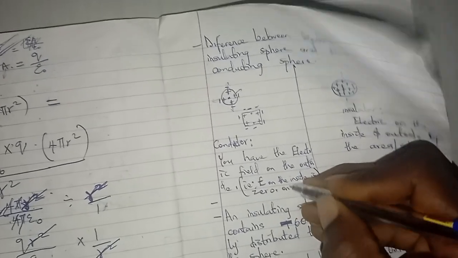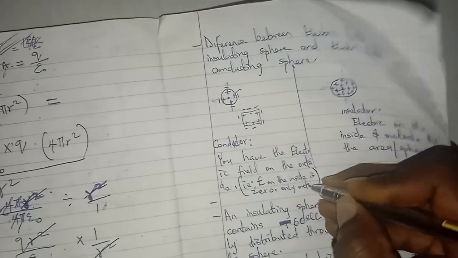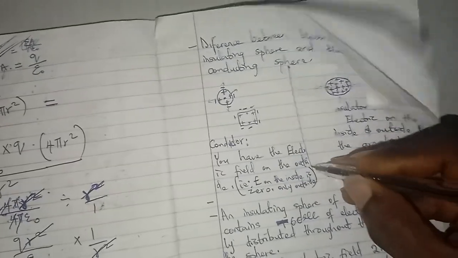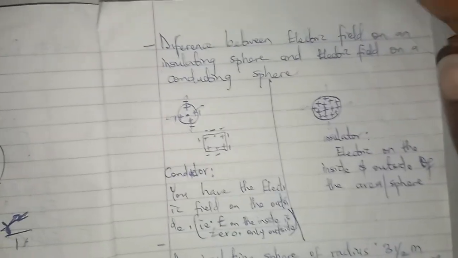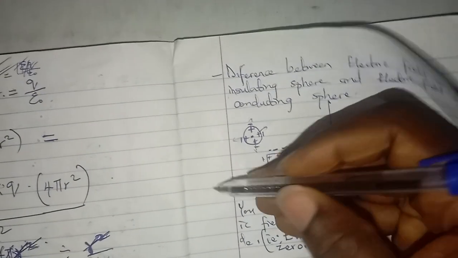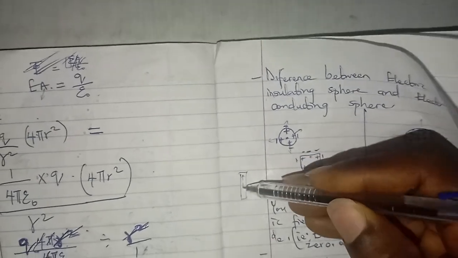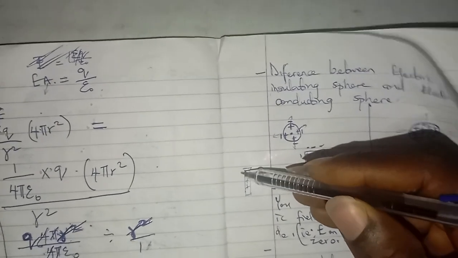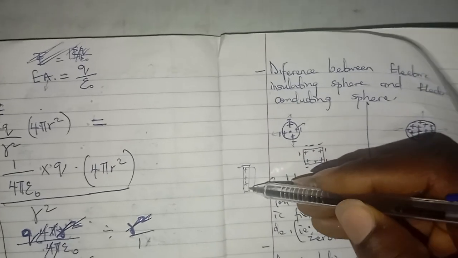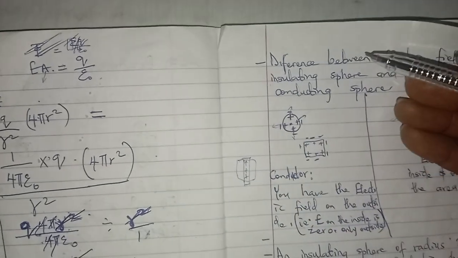So only outside. So that is why you normally see us when we say, for example, they come and tell you a conducting sphere has this, has that. Maybe they tell you a conducting line of charge. Once you hear conducting, the Gaussian surface can be outside. You see it? So it can happen outside only.